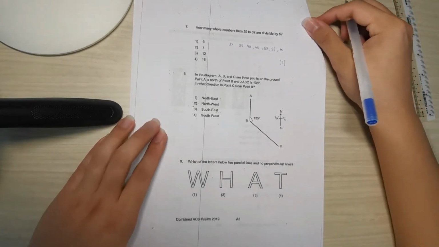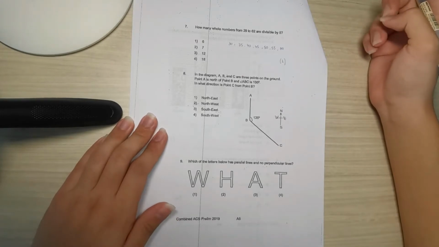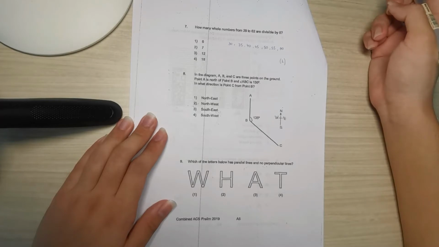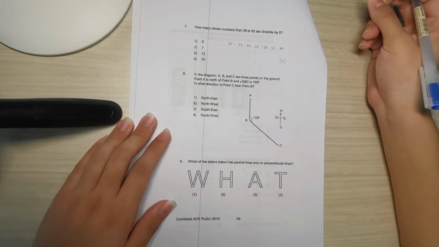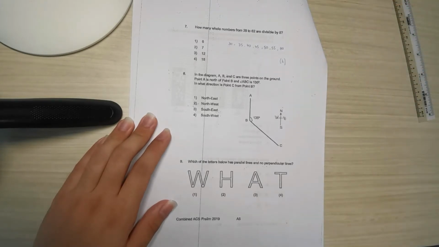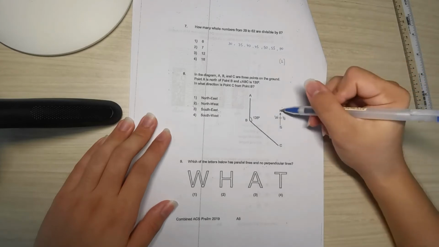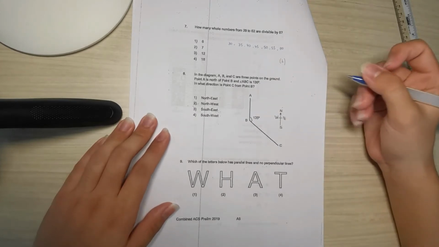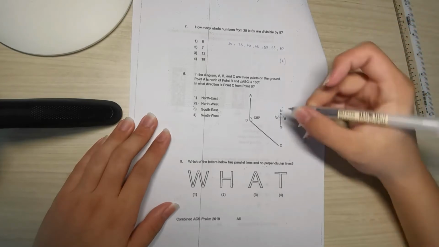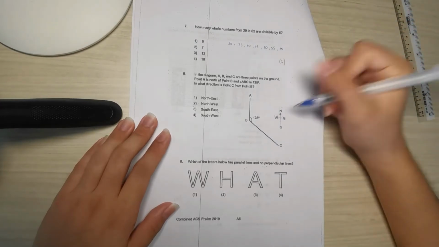Next, question 6. In a diagram, A, B, C are 3 points on the ground. A is north of B, and angle ABC is 135 degrees. In what direction is point C from B? Okay, so as you see in this paper, it's nicely drawn out for you the compass. So normally for dealing with this type of questions, please draw your compass. So this is north, south, east, and west.